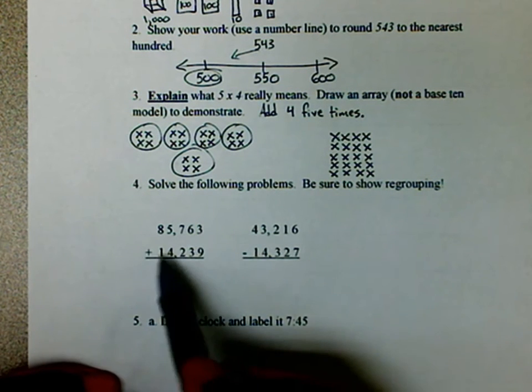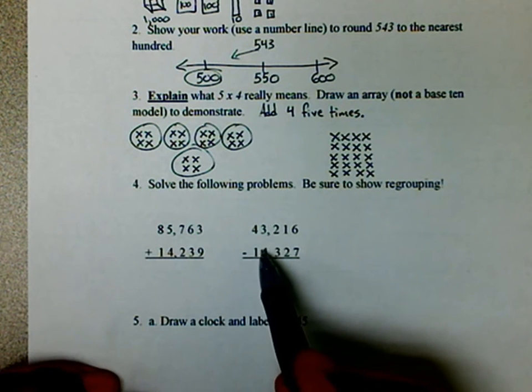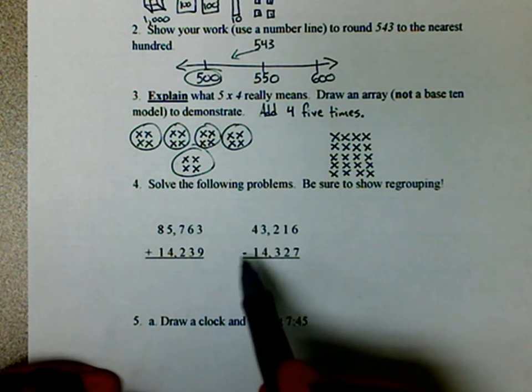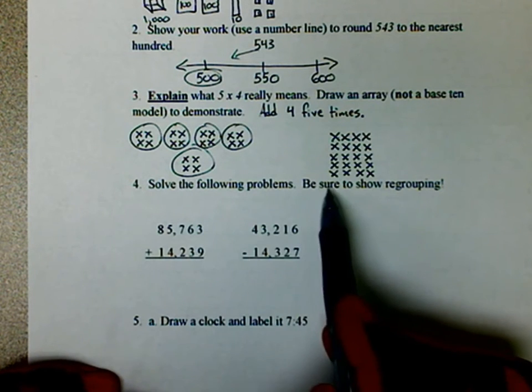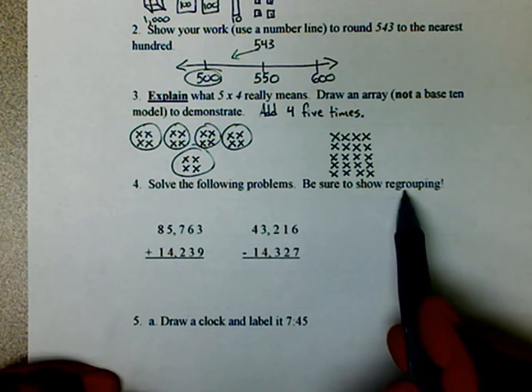We're going to look at problem number 4 for our homework for Monday, October 1st, 2012 in math. Number 4 has two parts. You'll need to get both parts correctly to get full credit. And the instructions are to solve the following problems. Be sure to show regrouping.